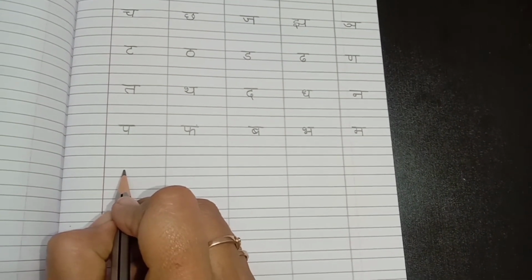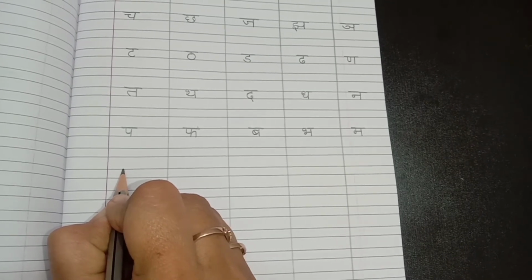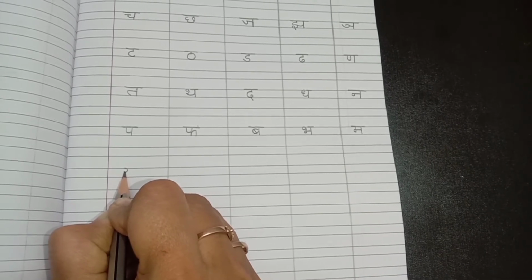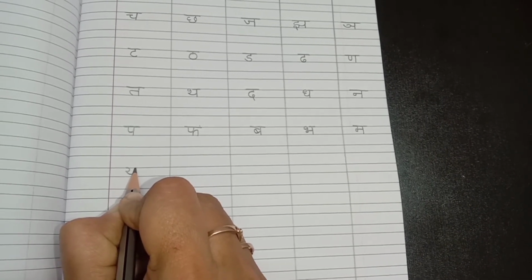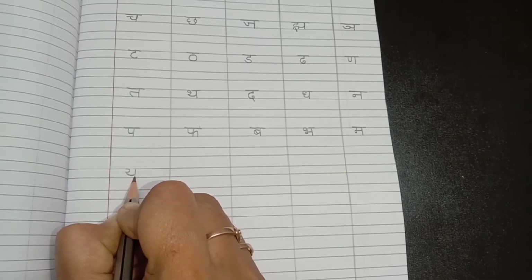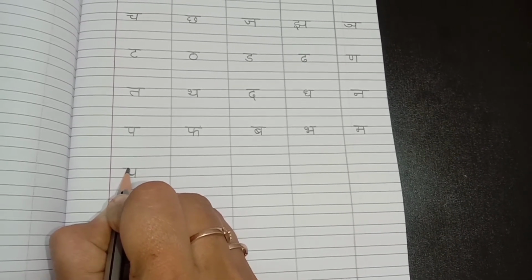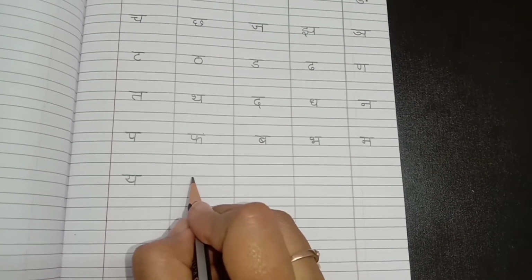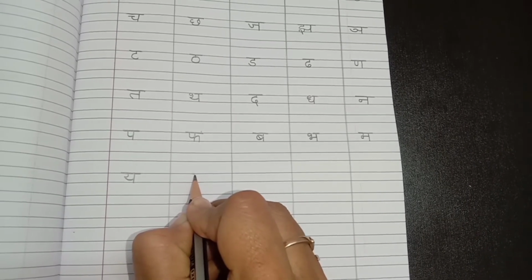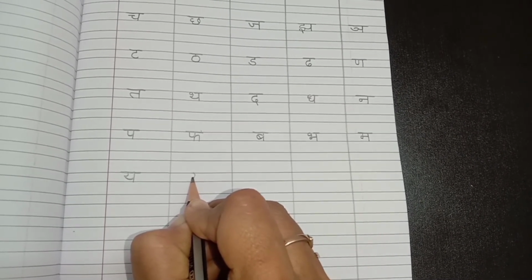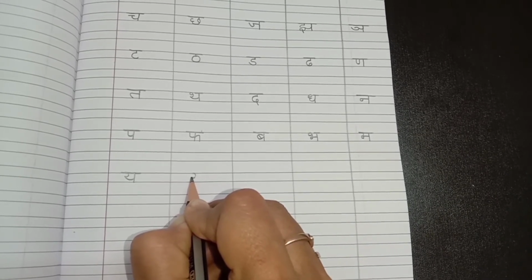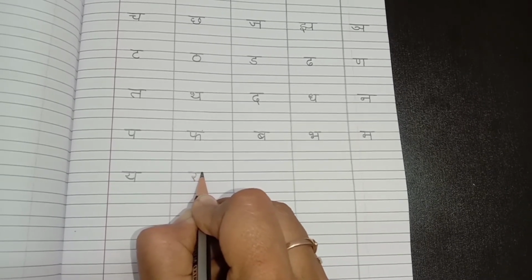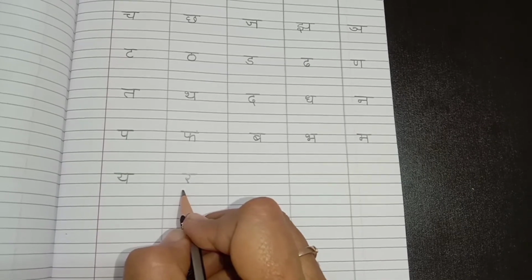For Vyanjan Ya, make a reverse C curve, then make a curve, go up, touch the first line, come down, touch the second line and make a shirorekha on first line. Vyanjan Ya. For Vyanjan Ra, make a reverse C curve till the middle of these two lines, then make a slant line and touch the second line. Make a shirorekha on first line. Vyanjan Ra.